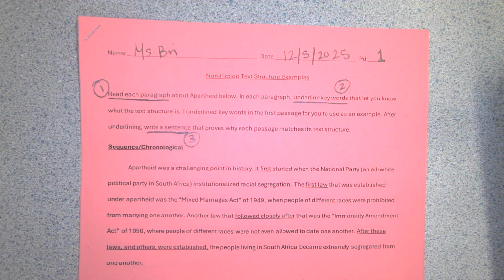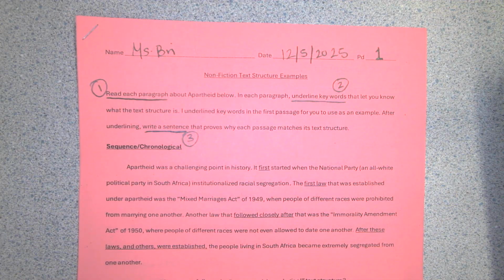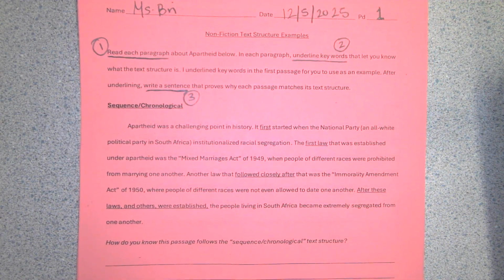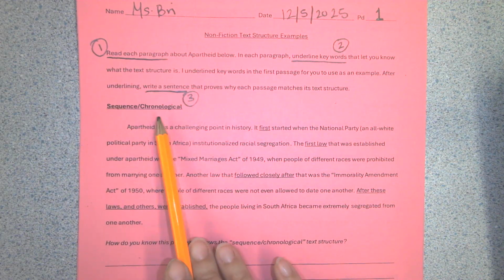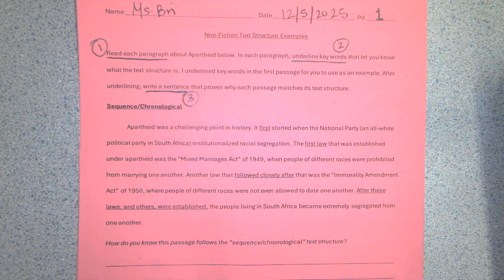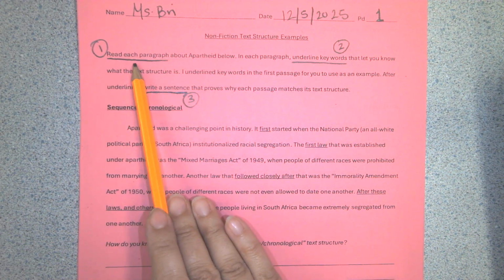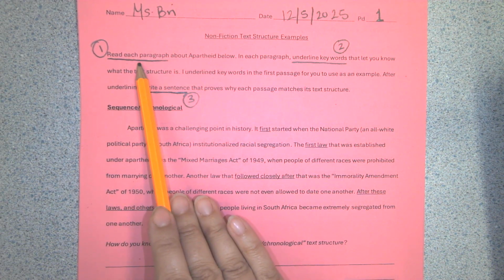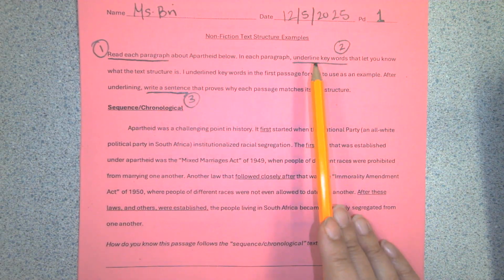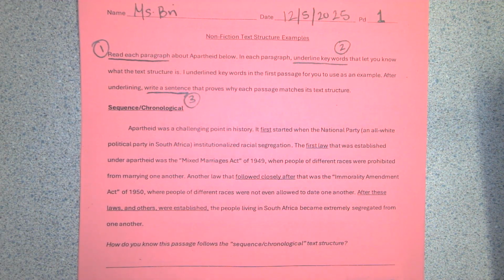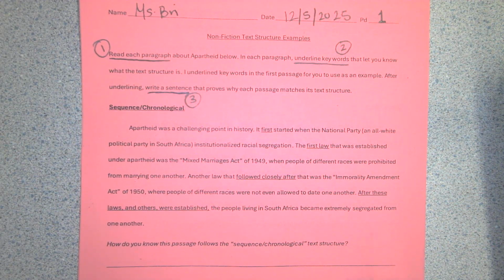Okay. The first text structure that we are going to look at, it's not in the same order as your notes, but that's okay, is sequence and chronological. So my first step, remember, I need to read each paragraph. So I'm going to go ahead and do that first. I'm going to read the whole paragraph, and then I'll underline any key words that help me know what text structure it is, okay?